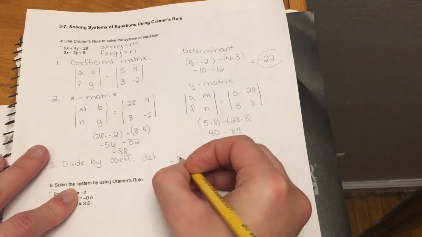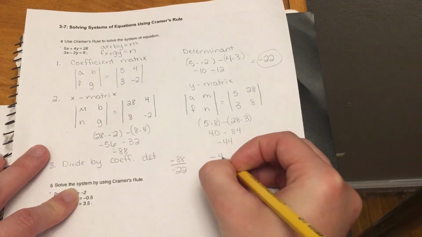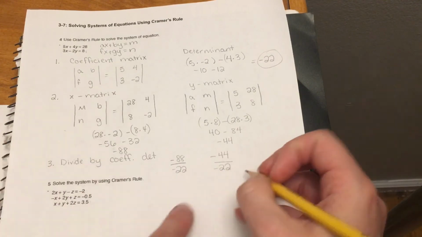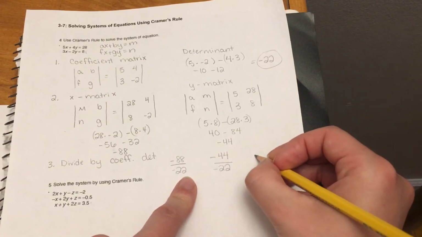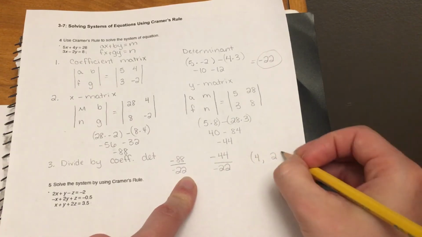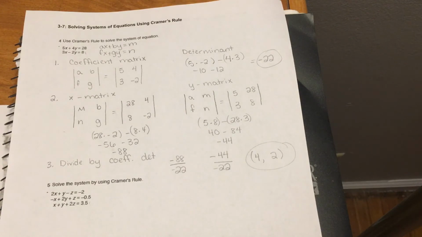So I have -88 divided by -22 and -44 divided by -22, which is going to give me a +4 and a +2, and that is the solution to this system. So that was kind of using the mathematical method, doing it all on paper, finding those diagonals.